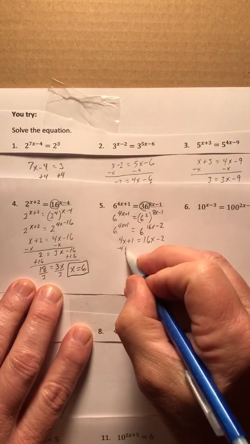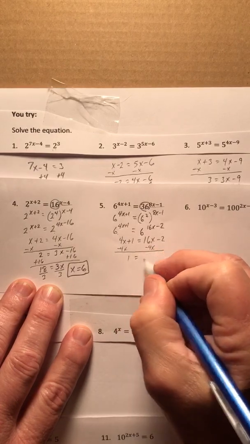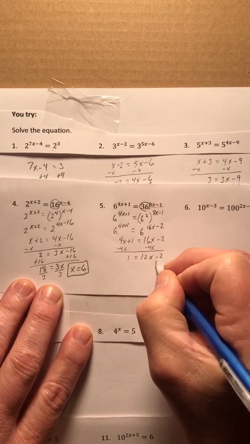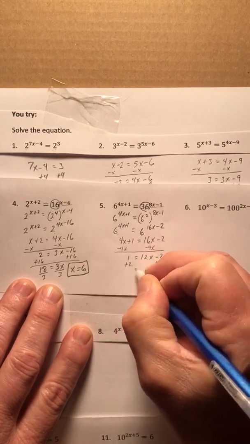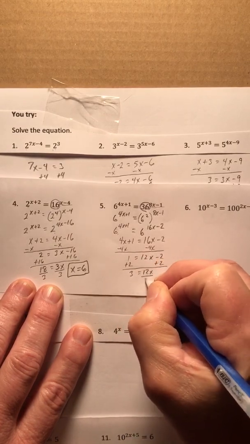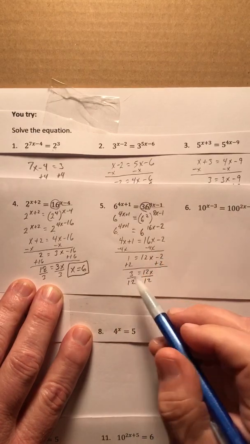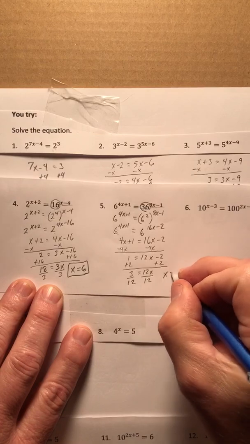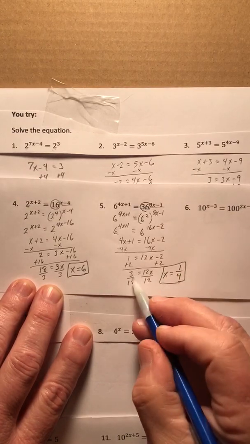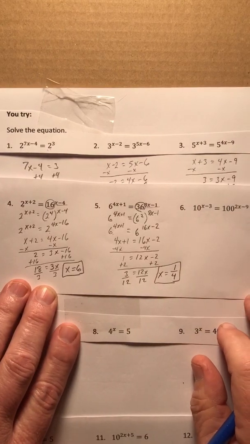So we subtract 4x. Gives me 1 equals 12x minus 2. Plus 2, and I get 3 equals 12x. Divide by 12. Now the smaller number's on top, so you know you're going to get a fraction. So x equals 1/4, which is 3/12 reduced. They're both divisible by 3. So that's number 5.